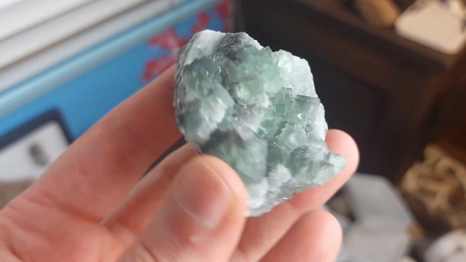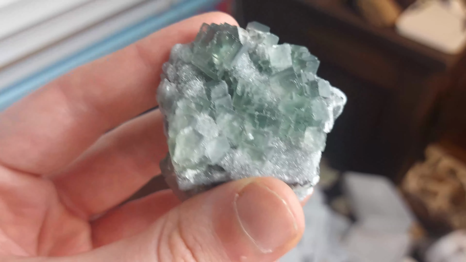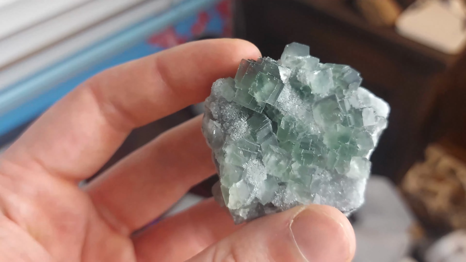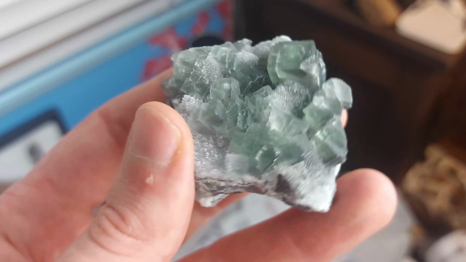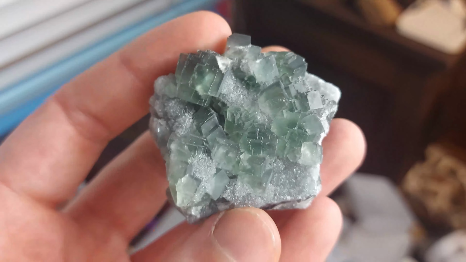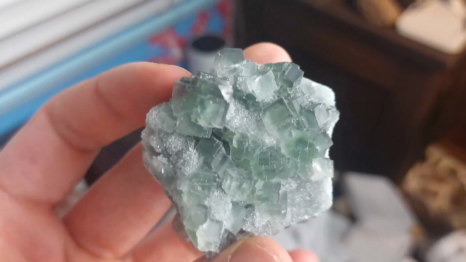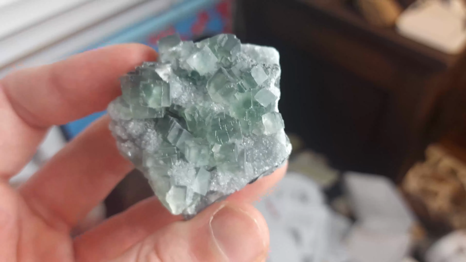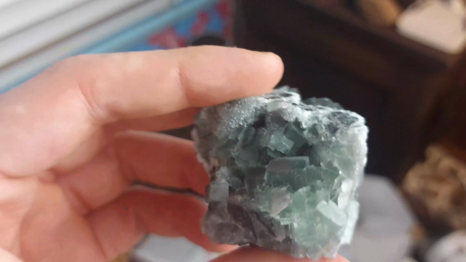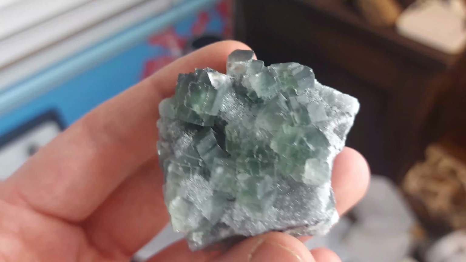Continuing with Chinese fluorites, here's one plate of druzy quartz with some very lovely green clusters of fluorite. Now I'd have to look up where this guy came from in China. If I do find that, I'll put that in the video. I have it somewhere, but it might take me a while to find it, so I might not be able to put it in the video. But it's a nice little example of green fluorite clusters.